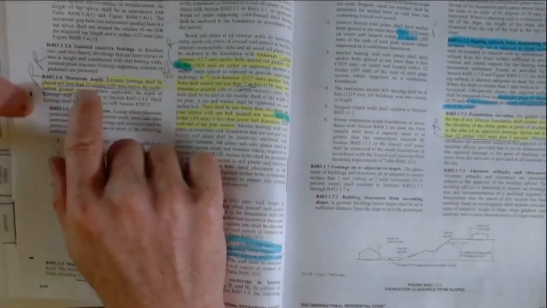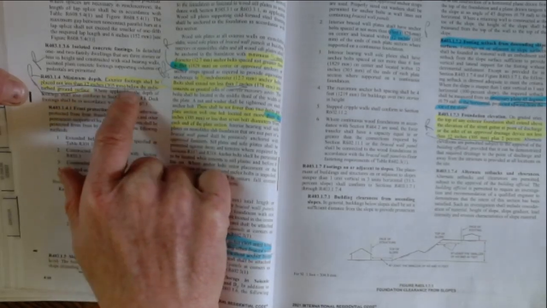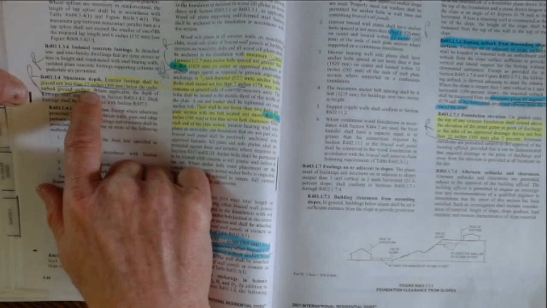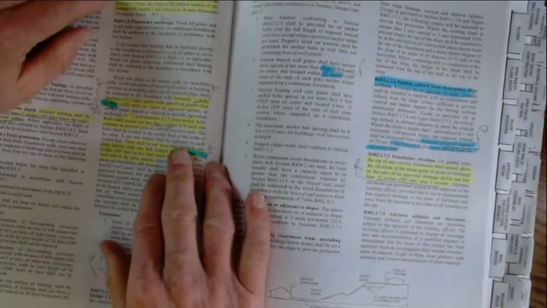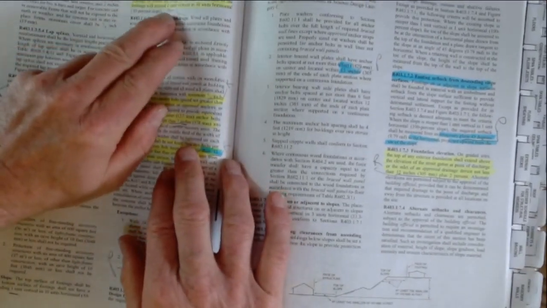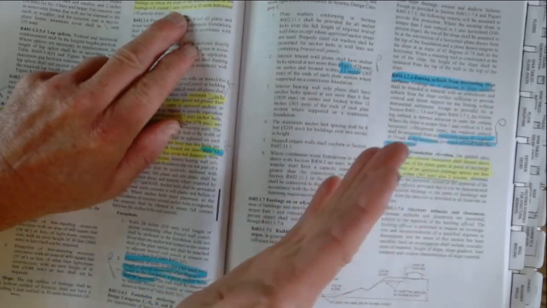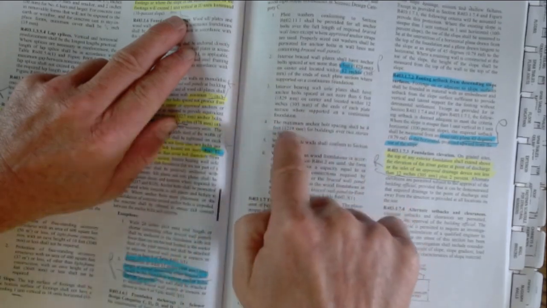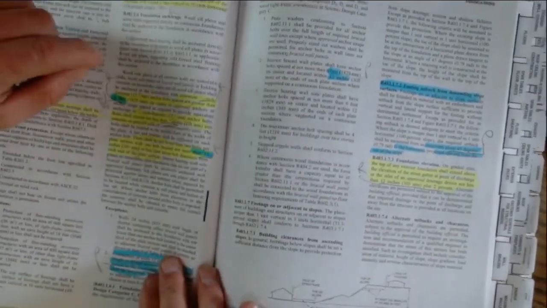Remember, all footers have to be 12 inches below undisturbed soil, or below where the frost line is. I was asked about that on my recent test. Step footers: if your slope exceeds 1 in 10, you have to do a stepped foundation. So that's the magic number, 1 in 10.